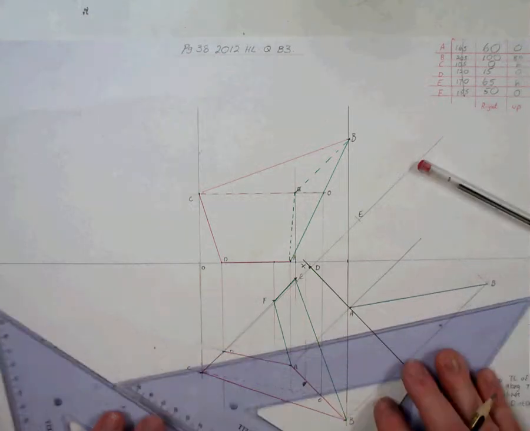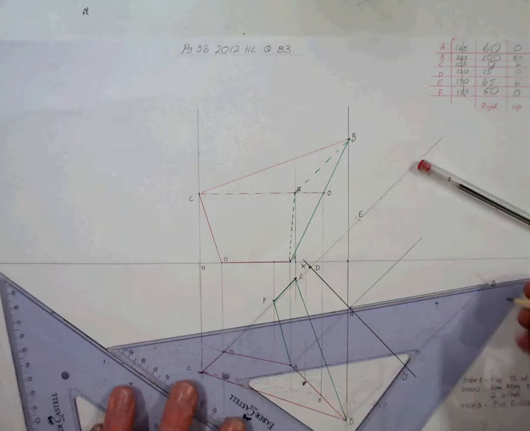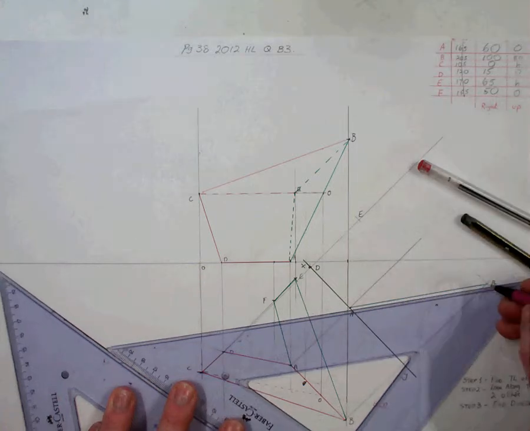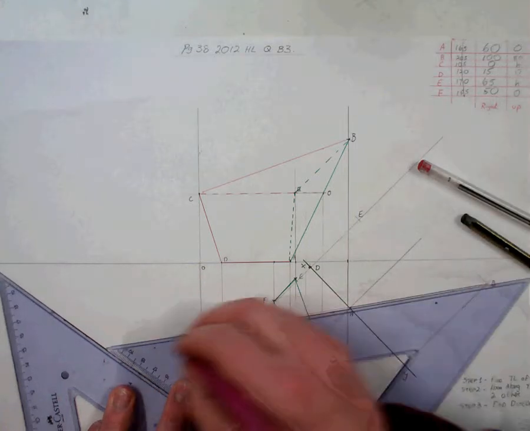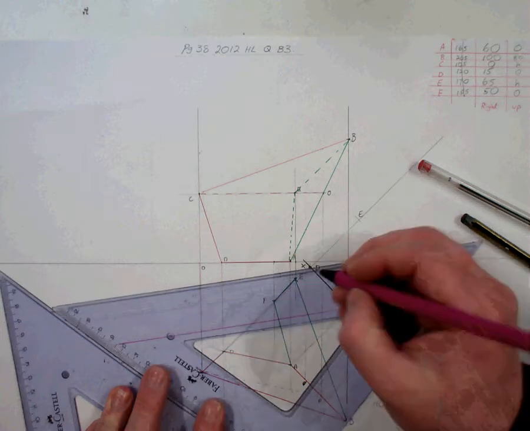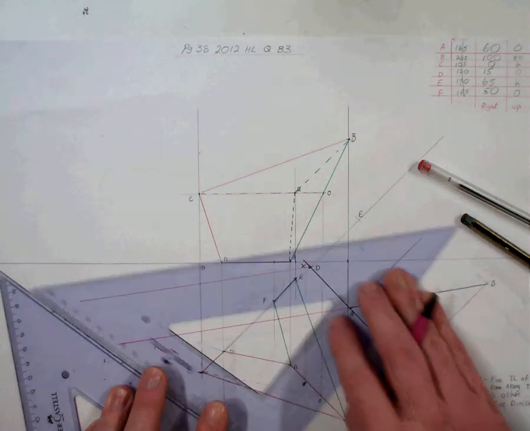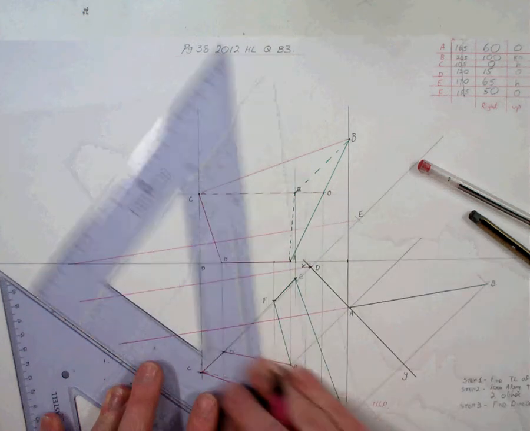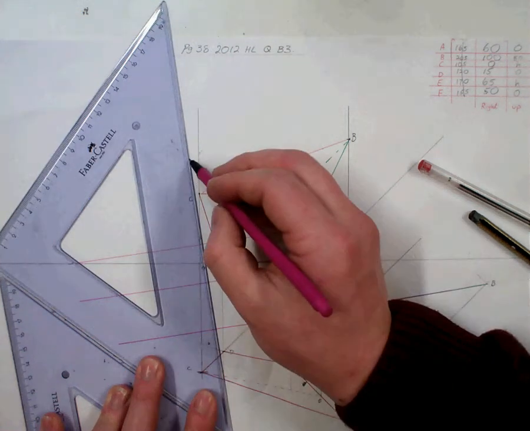Now I look along the true length line of intersection. So I'm going to look down along this line. So I look down along the line AB. I bring D out at the same angle. I bring E out at the same angle. Flip my set square, and just outside my drawing, I can draw a new XY line.